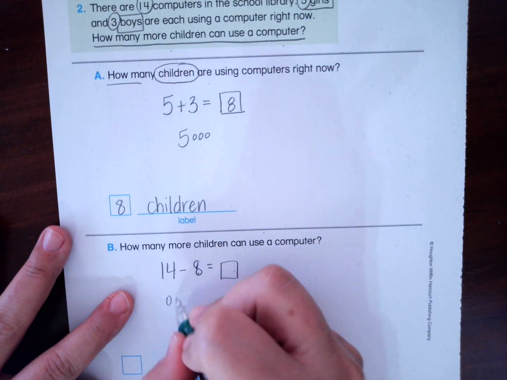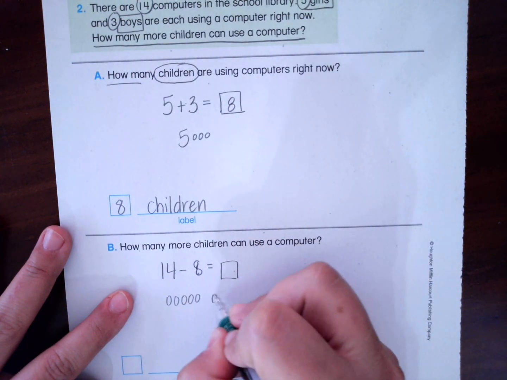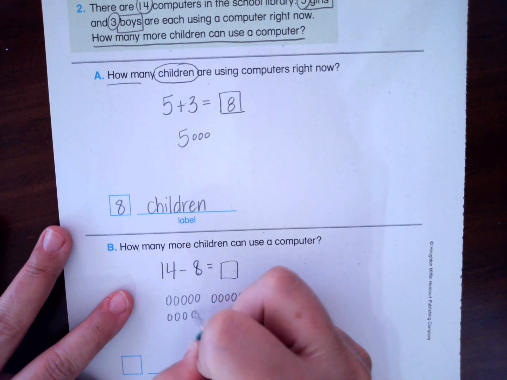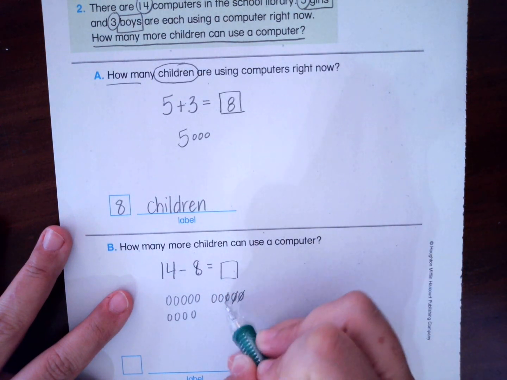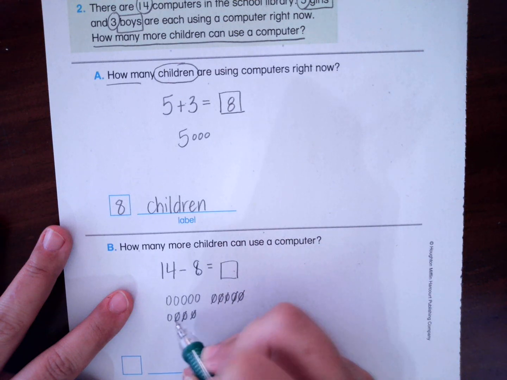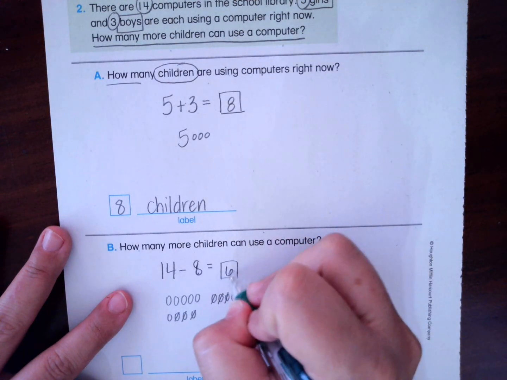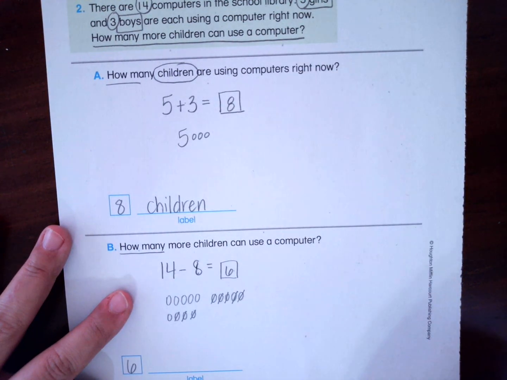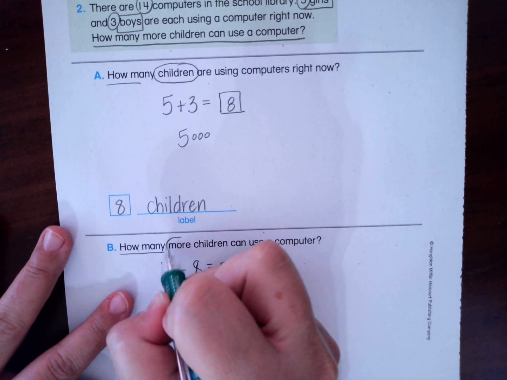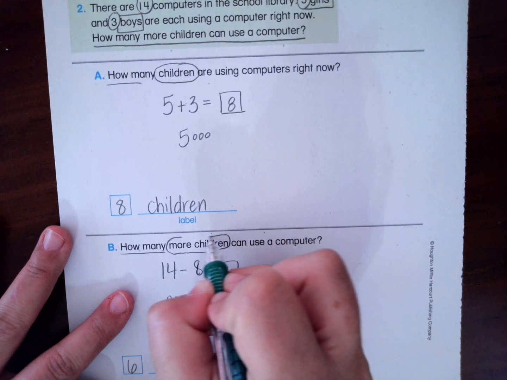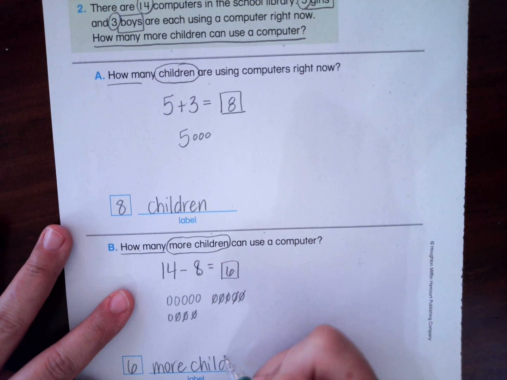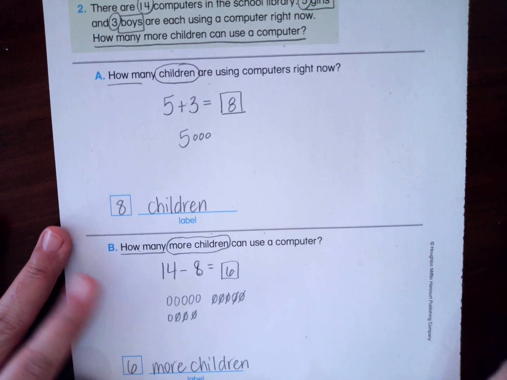So if I have 14 and I cross off 8, I am left with 6. Now on this one, you have to be very careful of your label because here our label is more children.